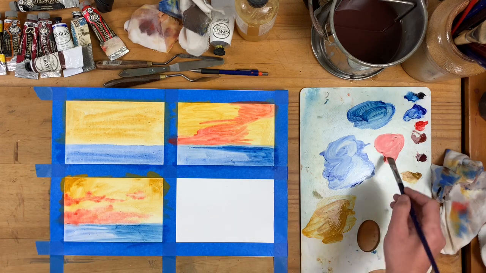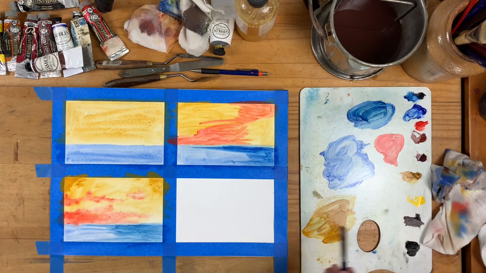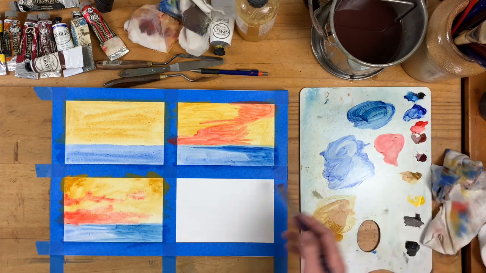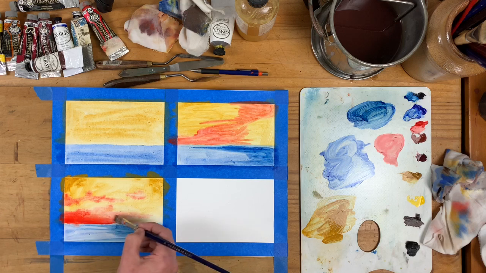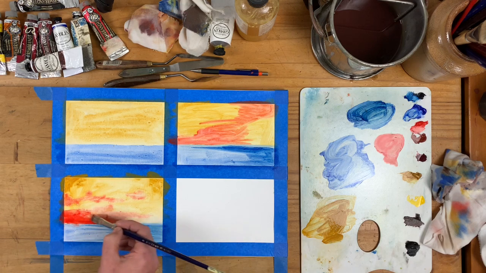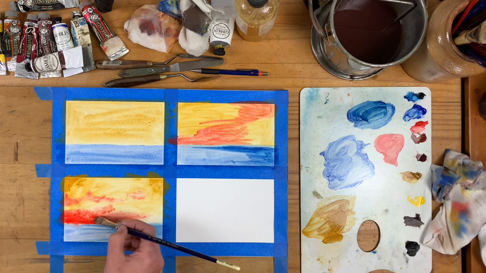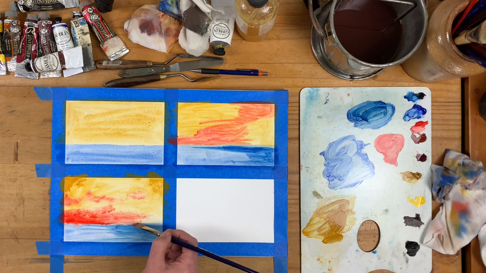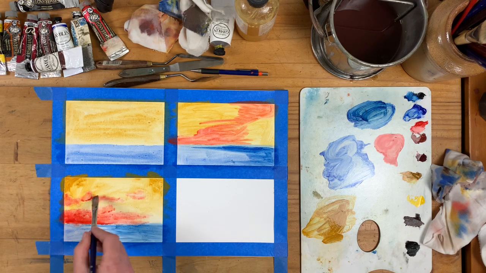And then some of that cad red into that sky. So I started with some very weak cad red and I'm just then introducing some stronger dashes. What you can see is it's almost behaving like it would in a watercolour, because of the yellow ochre being down there and acting like a wash.